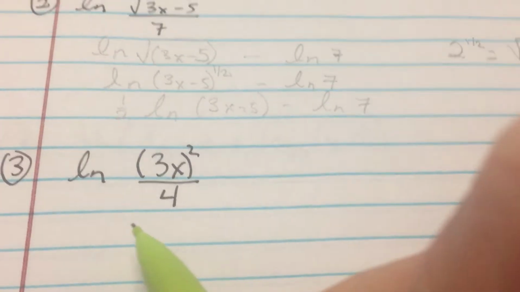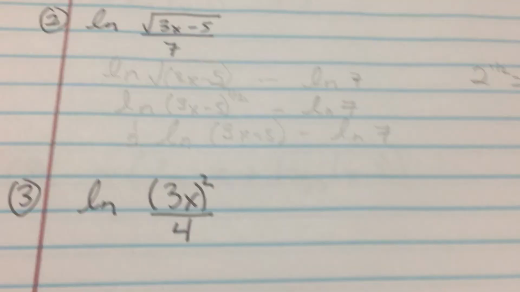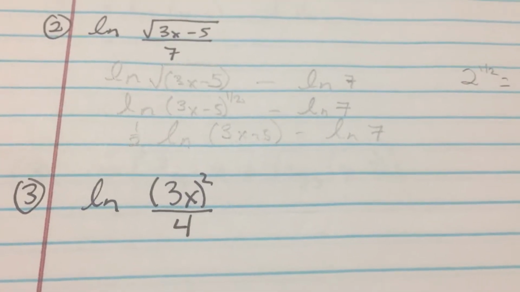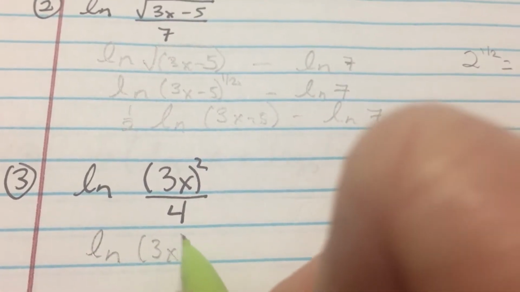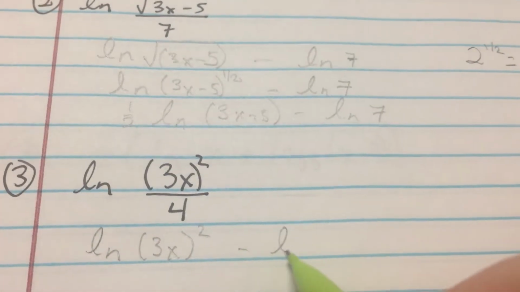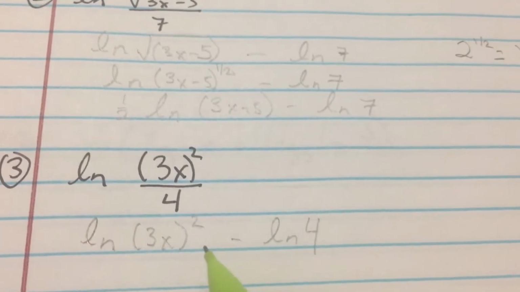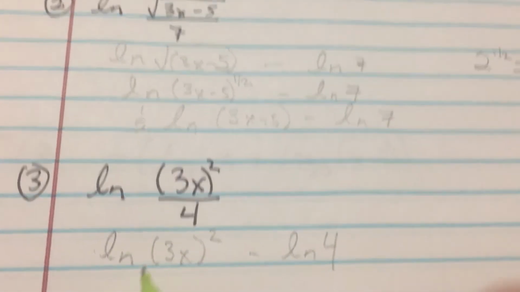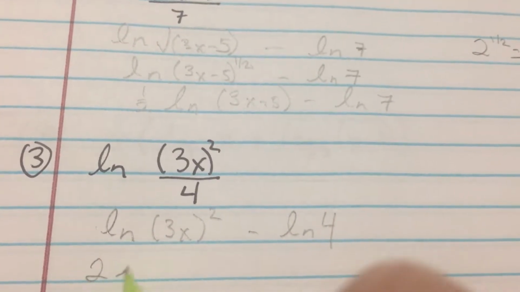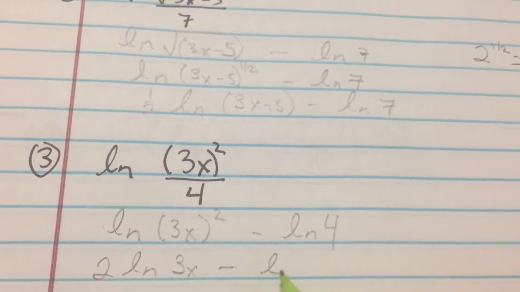Okay, so you should have unpaused our video. So what do I notice? I notice it's a fraction. So usually with fractions, it's a safe bet to do that first. So natural log of 3x squared minus the natural log of 4. I have an exponent. I can do one of two things. I can bring it in front first, or I can wait to the end. It doesn't matter. I'm going to bring it in front first, natural log of 3x minus the natural log of 4.